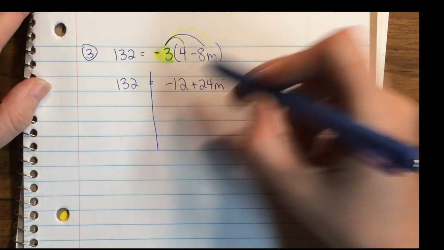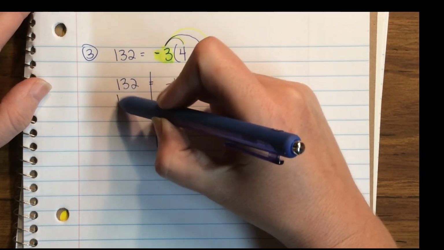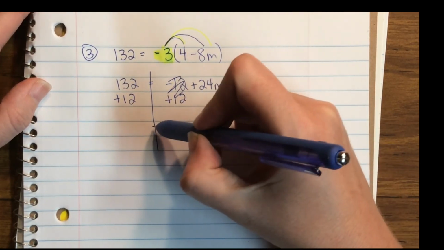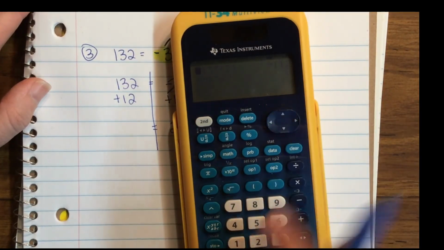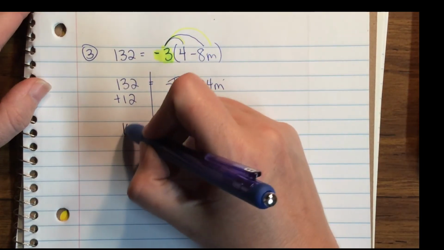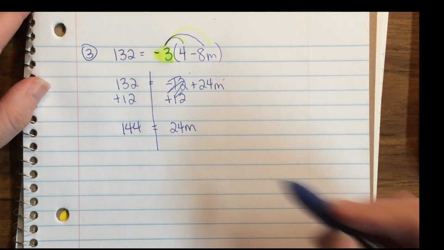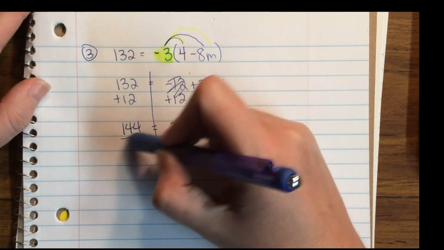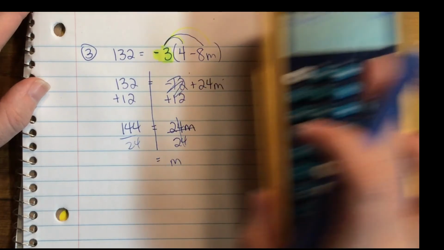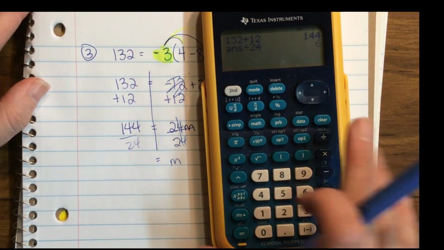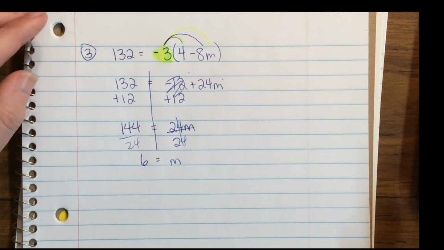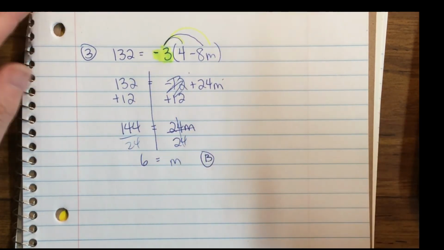So we just have a two-step equation. I'm going to draw my line, add 12 to both sides, and I get 24m equals, and if I take 132 plus 12, I get 144. Now I got to divide by 24. Oops, I didn't mean to cross that out. 144 divided by 24 is 6. So number 3 is 6, which is B.